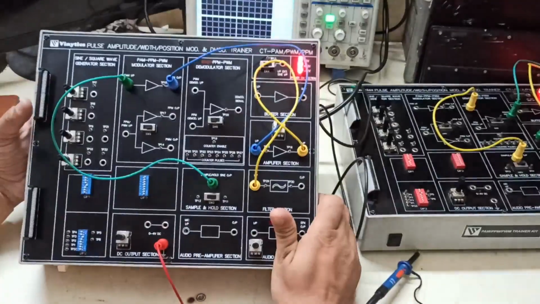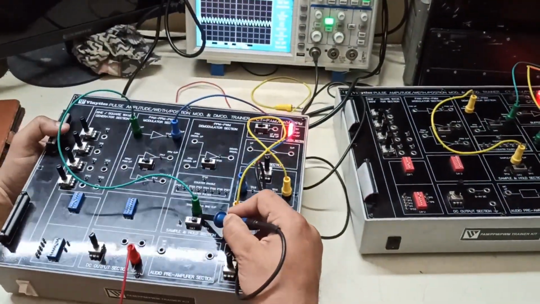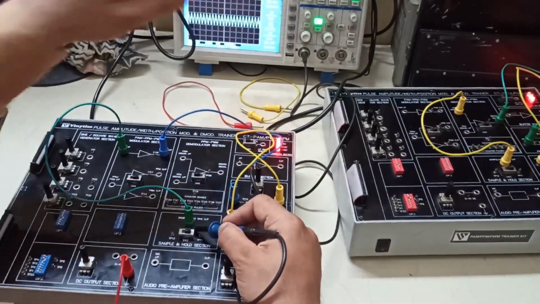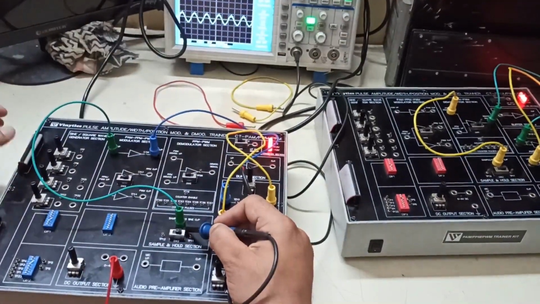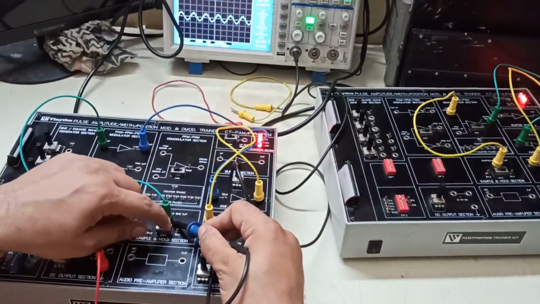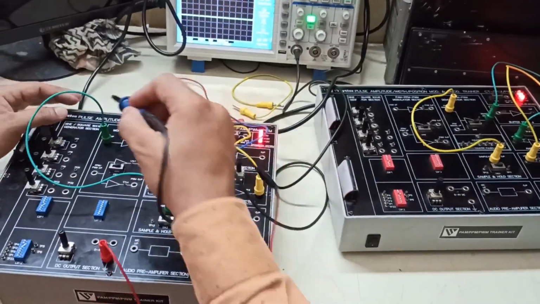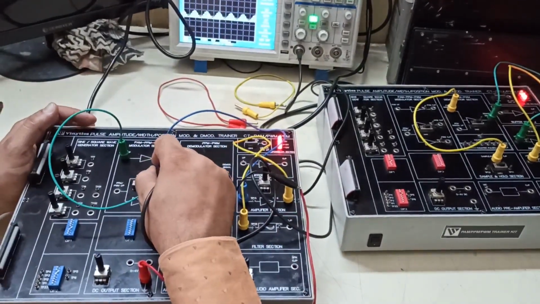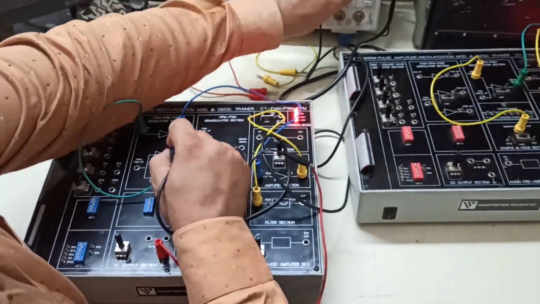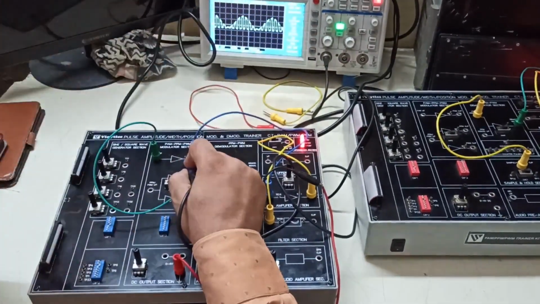So for the first experiment, that is PAM modulation demodulation, we are using our 1 kilohertz signal, which you can see we can vary the amplitude from this potentiometer. We are keeping the switch at TP11 location. The signal goes to the PWM PAM modulation. Now you can see this is our PAM, pulse amplitude modulation. This is my PAM modulation.